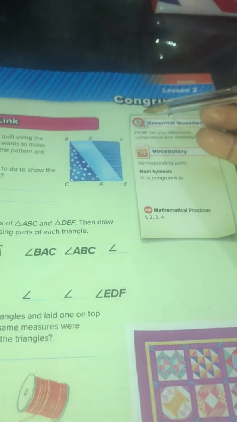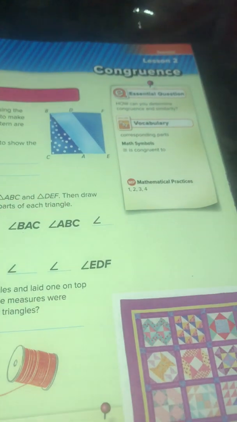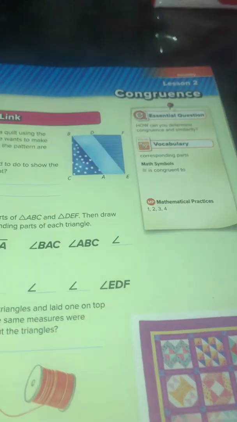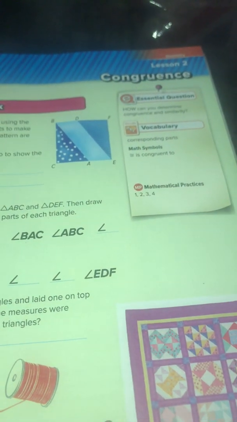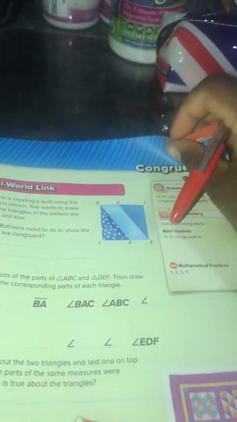All right, in lesson 2, we are talking about congruence. So this is lesson 2, chapter 7. You need to know corresponding parts. If you read wrong, your answer will be wrong. All right, so let us look at this shape here.